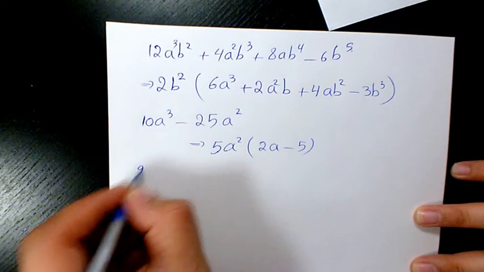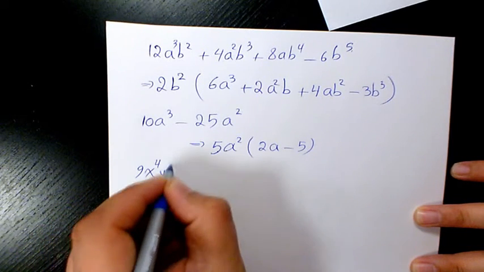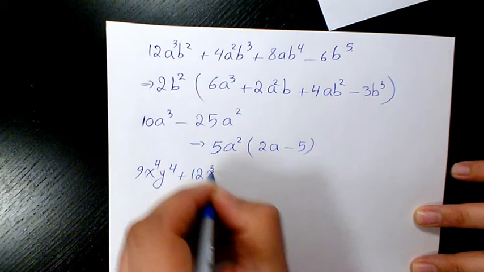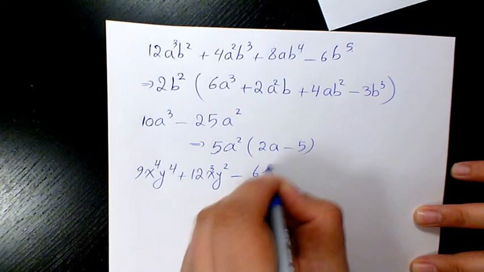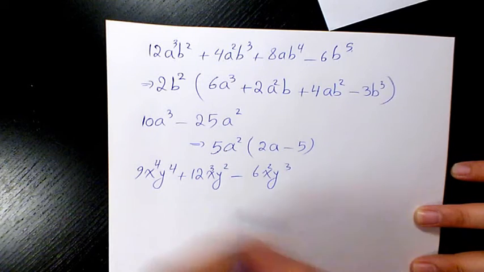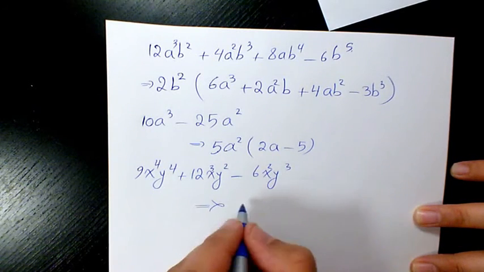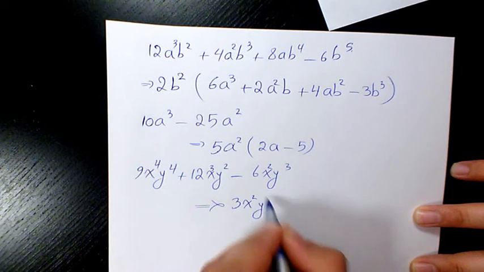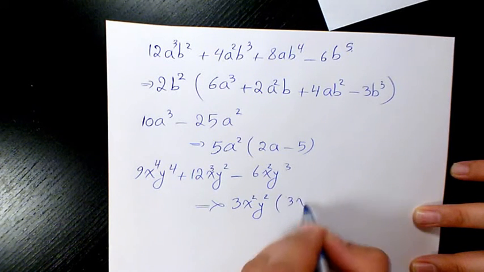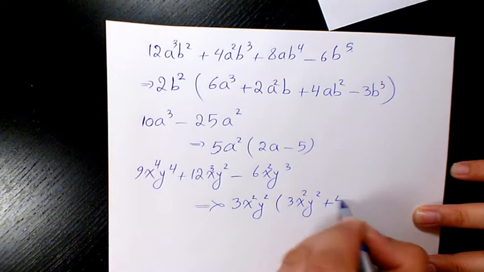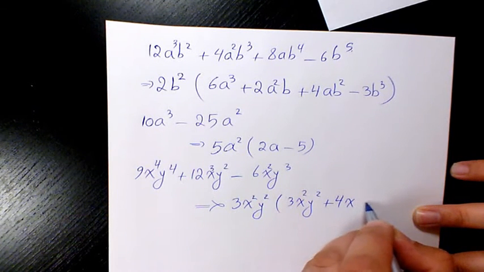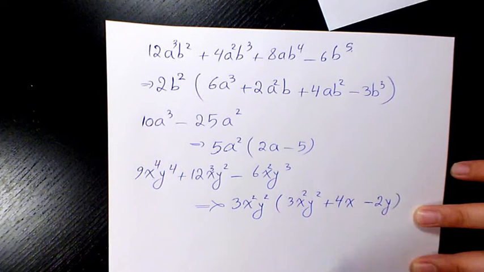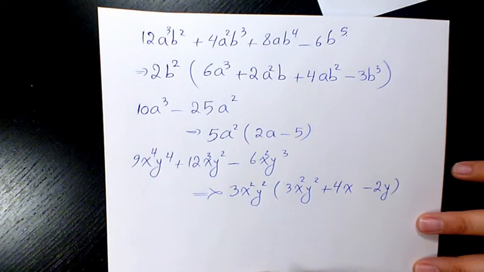Next one is 9x to the power of 4 y to the power of 4 plus 12x to the power of 3 y squared minus 6x squared y cubed. You can factor, the GCF for 9, 12, and 6 is 3. X to the 4, x to the 3, x squared, y squared. 3x squared y squared, 3x squared y squared times 4x, and here we have negative 2y. That's going to be the factor form.